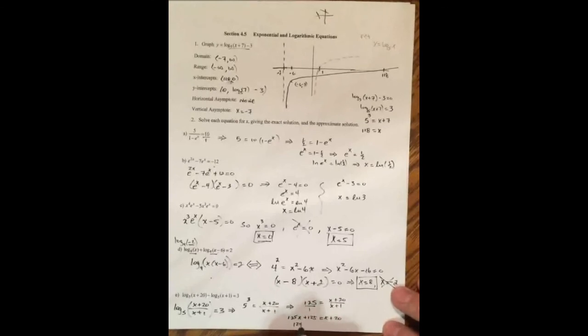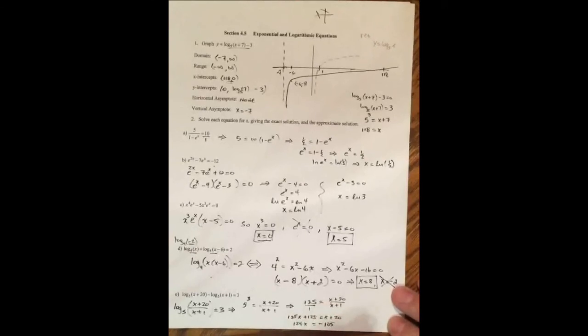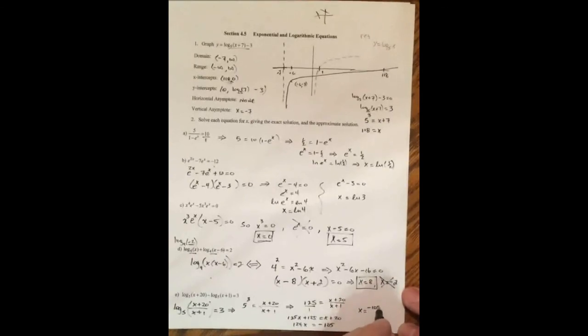So 124x is equal to what? A minus 105. Holy cow. So x is going to be equal to minus 105 over 124. Phew. Right. And see, that's going to be okay, I think.